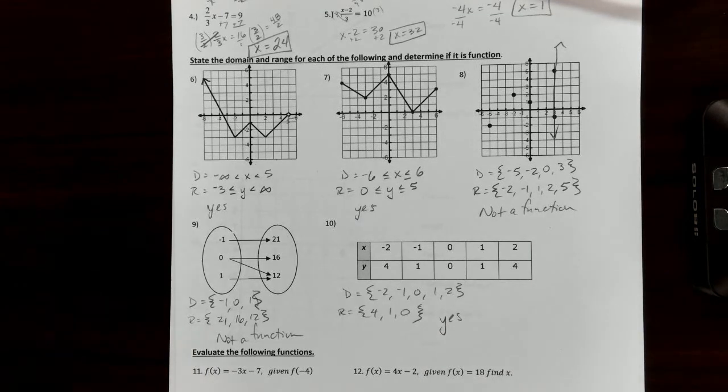Number 11, looking at function notation, all you're going to do is take this number and plug it in. So this f of -4, anytime I see an x, I'm going to plug it in. So equals -3, but not x. Now x is -4, so -3 times -4 minus 7. So f of -4 equals -3 times the -4, which is a positive 12, minus 7. Last step, what's 12 minus 7? 5.